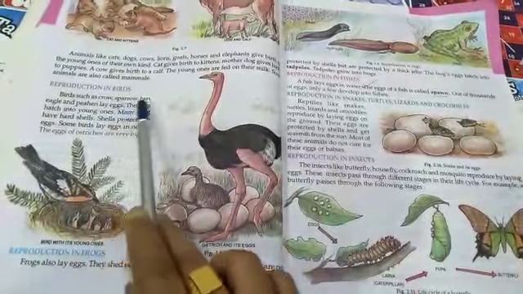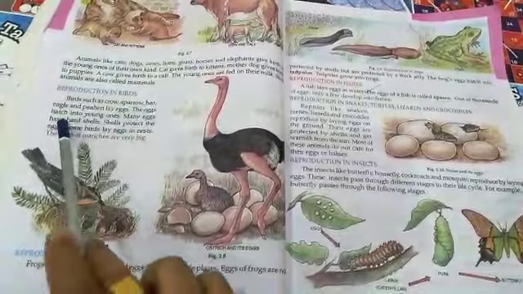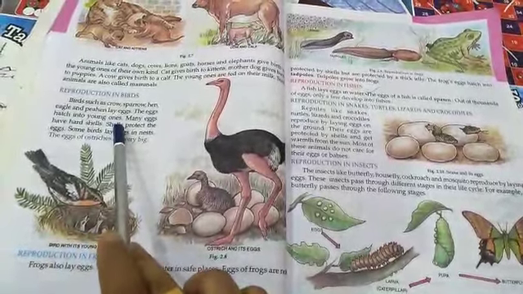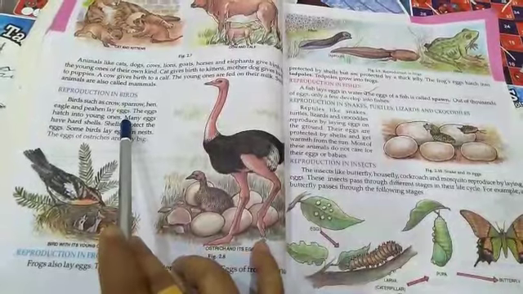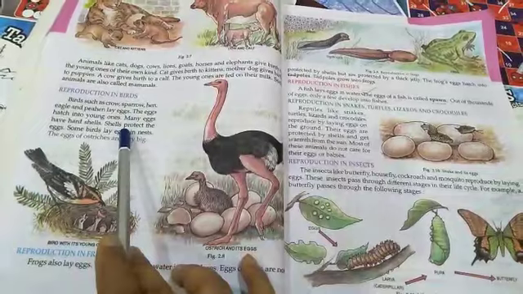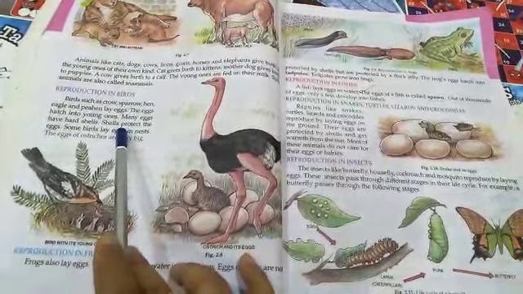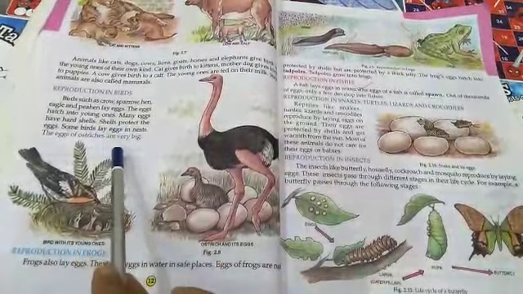Birds such as crow, sparrow, hen, eagle and peahen lay eggs. The eggs hatch into young ones. So birds reproduce through their eggs. From eggs they hatch into young ones.